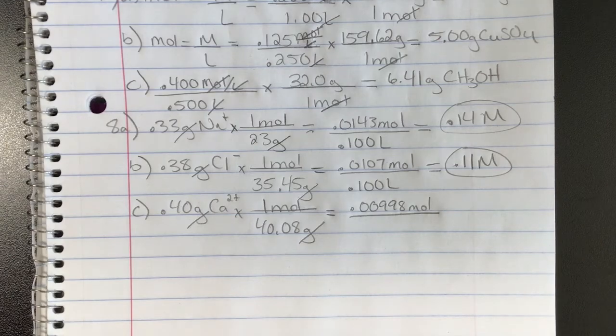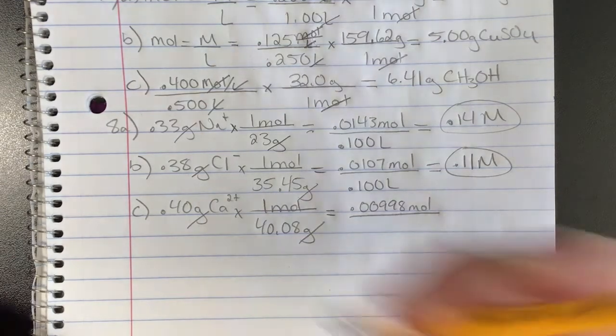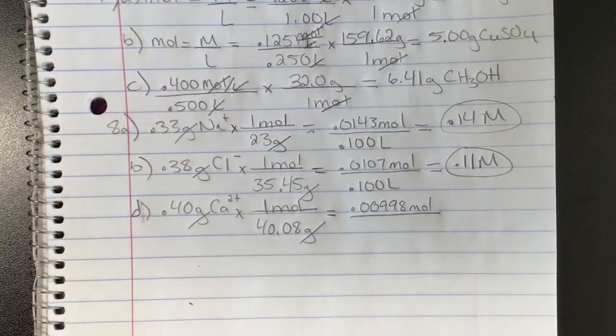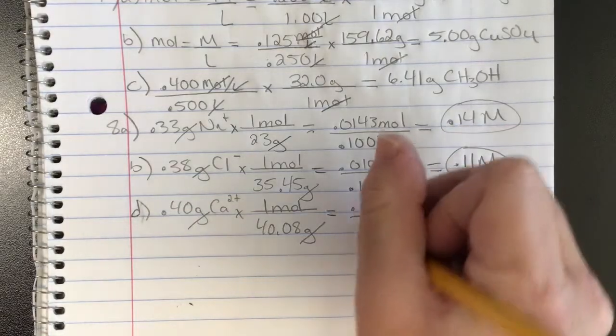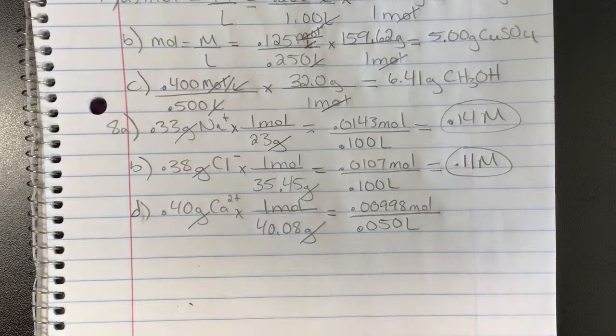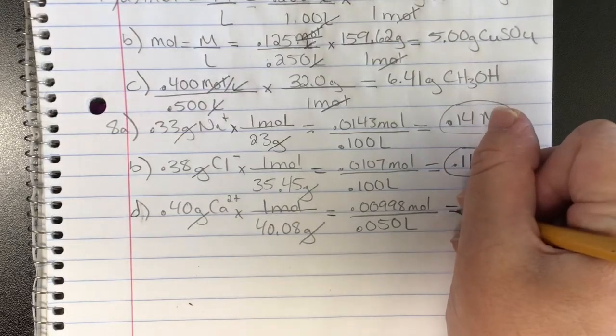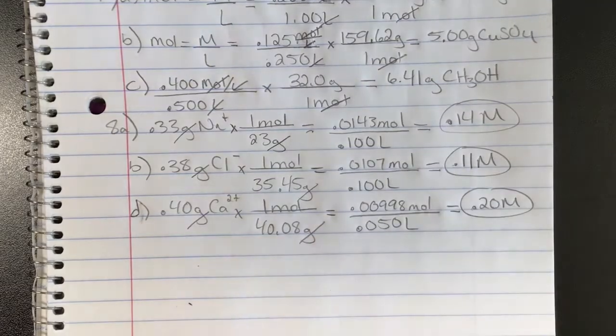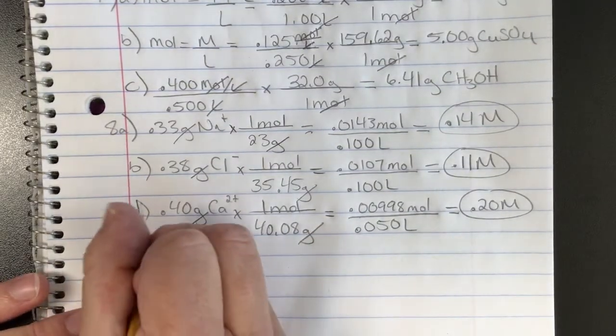Wait, that's not C, that's D. Okay, apparently I skipped C. We'll go back. So this is D. Okay, so we have 50 mils this time. So we're going to divide that by 1,000 and get 0.05 liters, which gives us 0.2 molar concentration. Okay, now we'll go back to C.